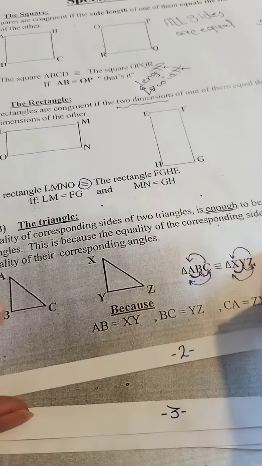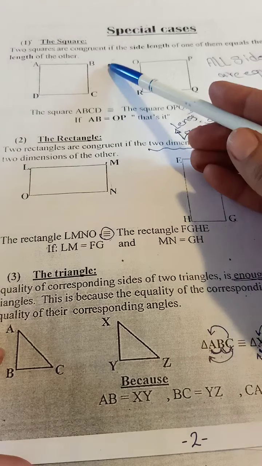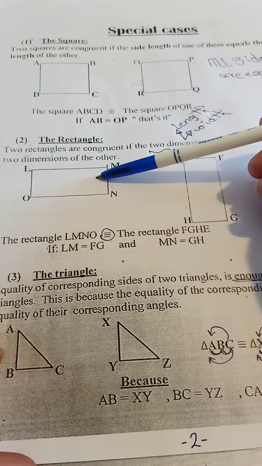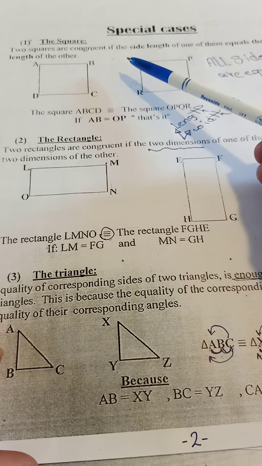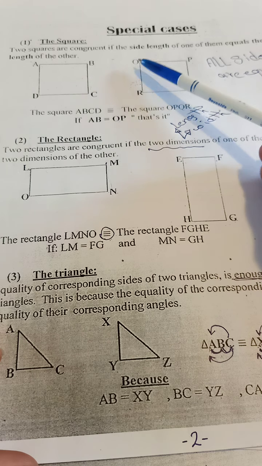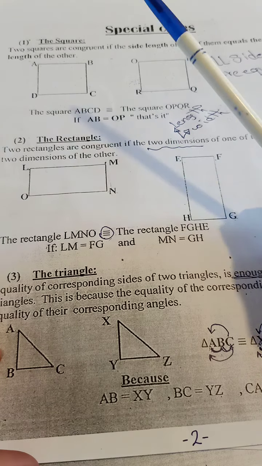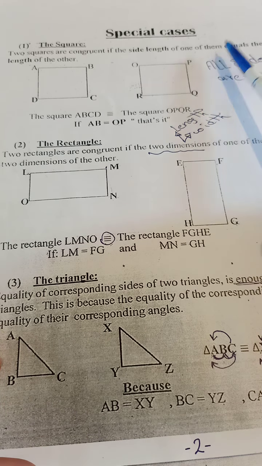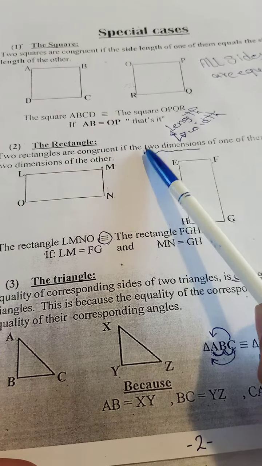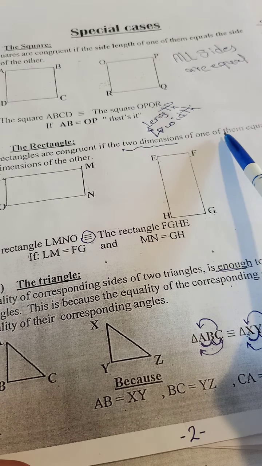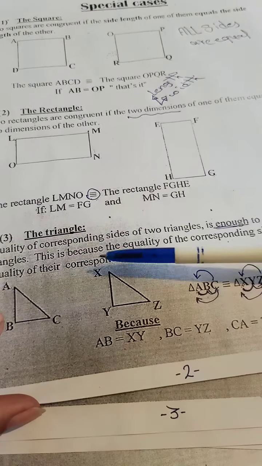So again, I have here the three cases. The first one is the square, the second one is the rectangle, the third one is the triangle. For the square, if you get only one side equal to the other, it's congruent, because the side length of one of them equals the side length of the other. What about the rectangle? If the two dimensions of one of them equal the two dimensions of the other. What about the triangle?